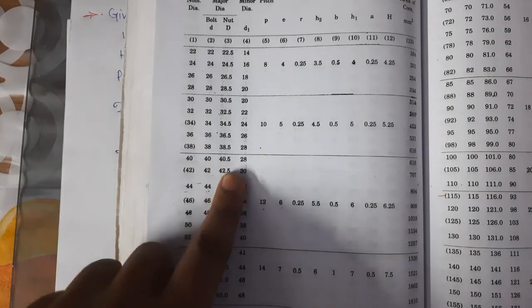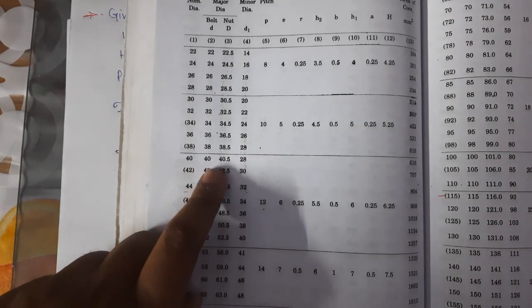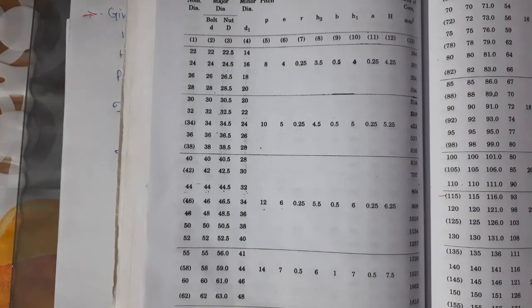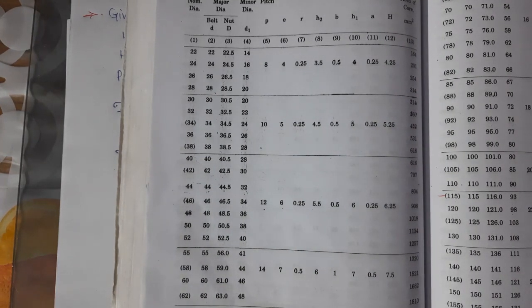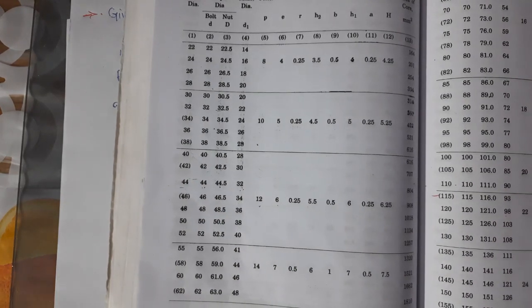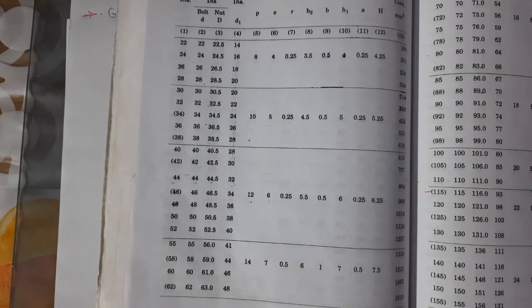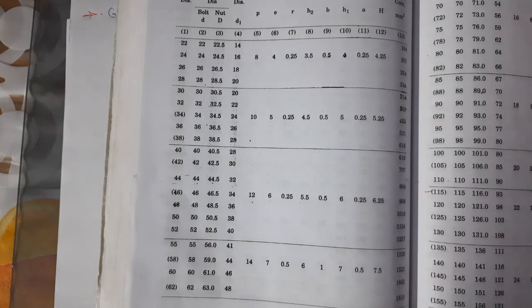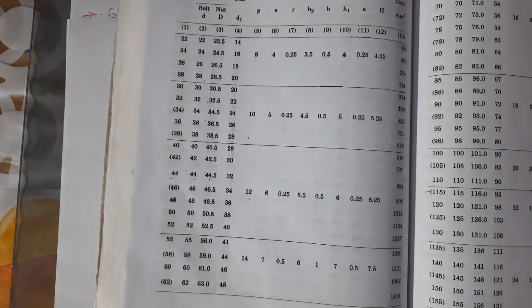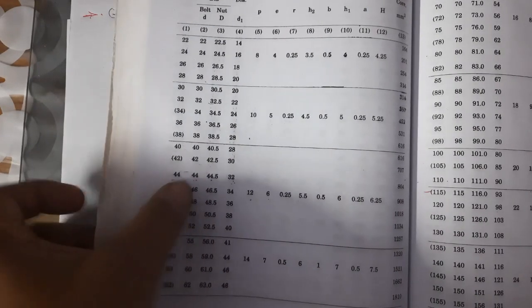If we select the standard dimensions, outside diameter plus inside diameter by 2 should give the pitch circle diameter. We are not getting it with 40 plus 28 by 2, which gives you 34 only. So later we go on like that up to 44 plus 32 by 2, which is 38. That is the pitch circle diameter that we have got, so that's why we are selecting this value.